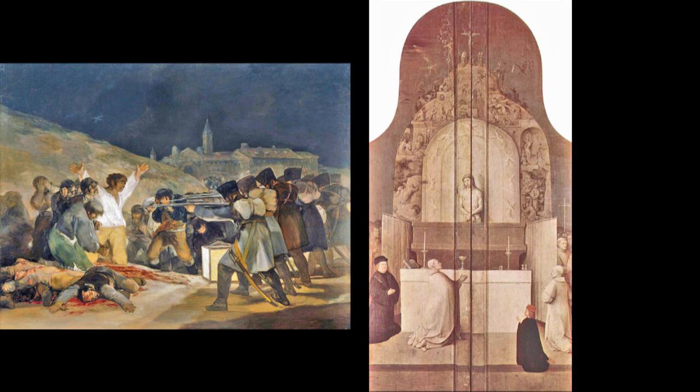The structure in the background in the Bosch painting that looks like an oversized headstone with a curved top is referenced in 3rd of May 1808 with the curved top of the mountain behind the Spanish resistance. The acute angled curtain in the left side of the Mass of St. Gregory has the same angle as the left upper corner of Goya's lantern.